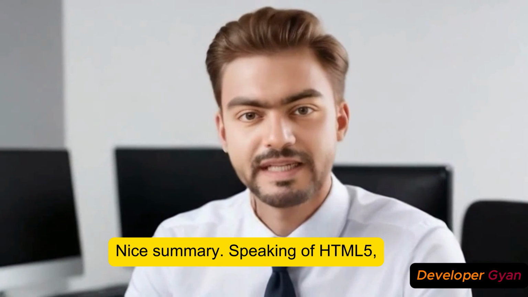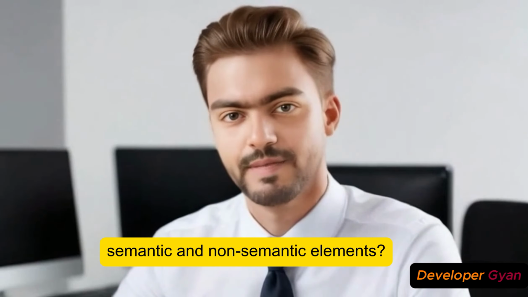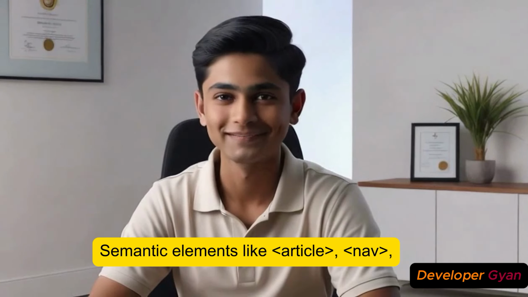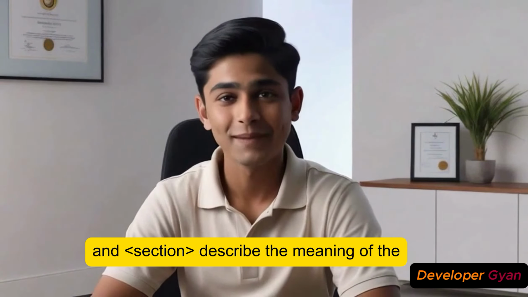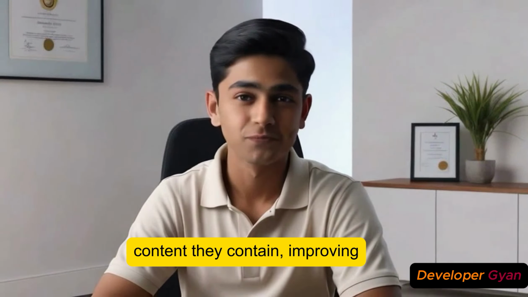Nice summary. Speaking of HTML5, can you explain the difference between semantic and non-semantic elements? Semantic elements like article, nav, and section describe the meaning of the content they contain, improving accessibility and SEO. Non-semantic elements like div and span don't convey any specific meaning about their content. They're more for layout and styling purposes. Well put.